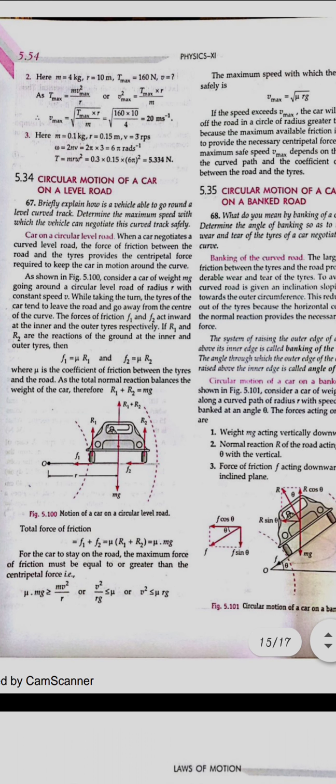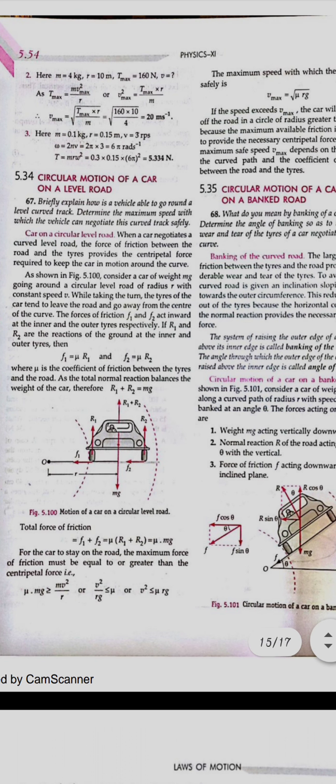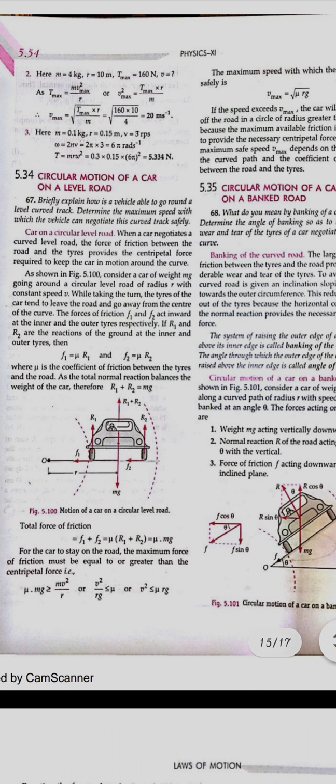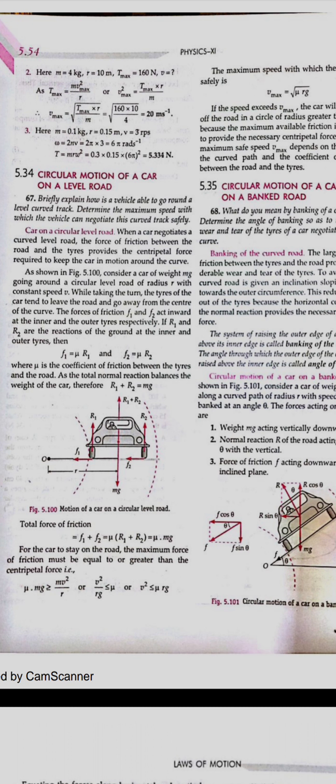The circular motion of a car on a level road, right? When the car is allowed to move on a curved level road, then the force of friction between the road and the tires provides the centripetal force, because the force is directed towards the center. Consider that the weight is mg, then we can write the centripetal force and the maximum speed with which it can move if it has some friction mu.